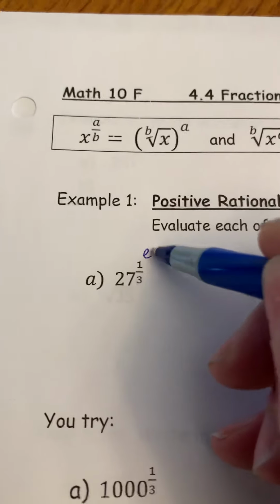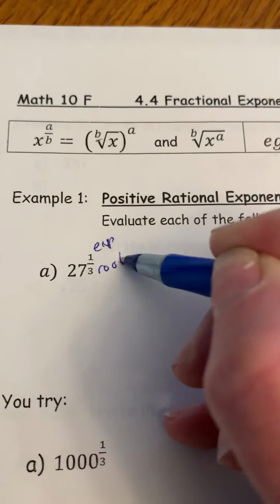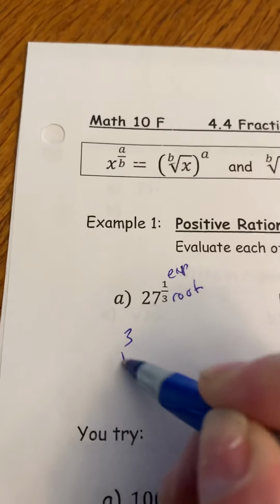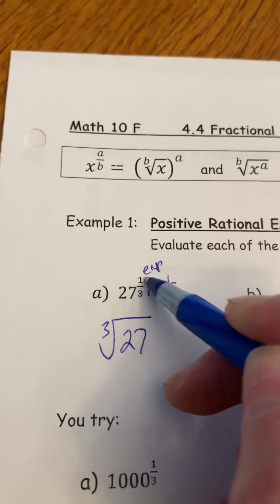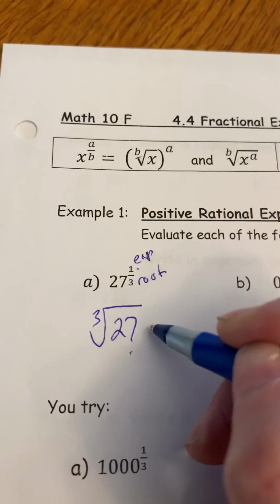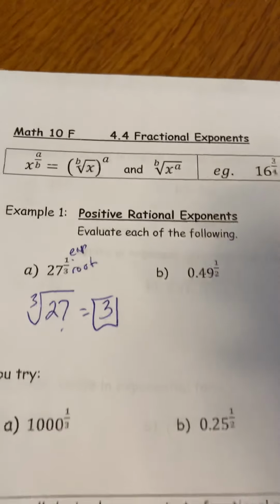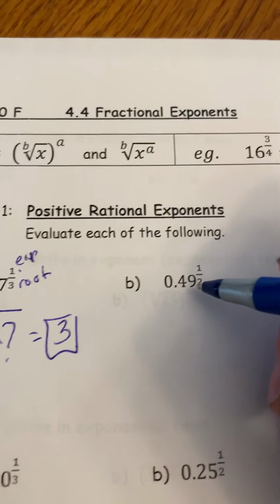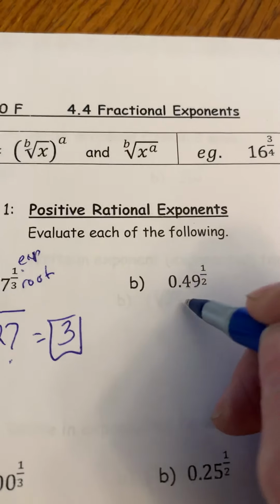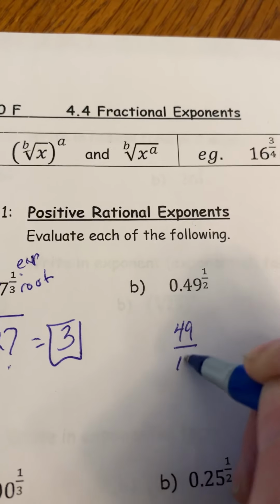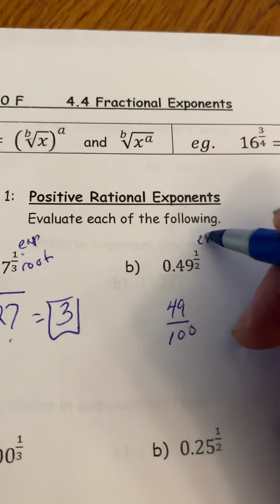So remember exponent, root, and I'm an old lady and I write that down every single time. I'm going to find the cube root of 27. So written as a power, how we solve this is we write it as a radical. What's the cube root of 27? 3. Okay, so now we have a decimal number, a rational written as a decimal. I always write it as a fraction. That's just how I roll.